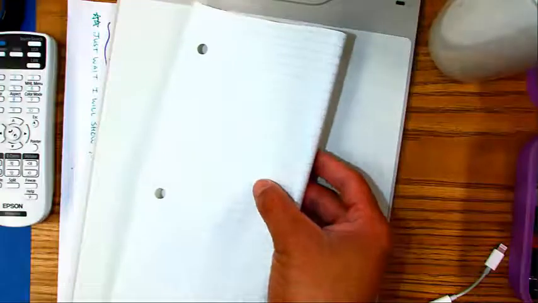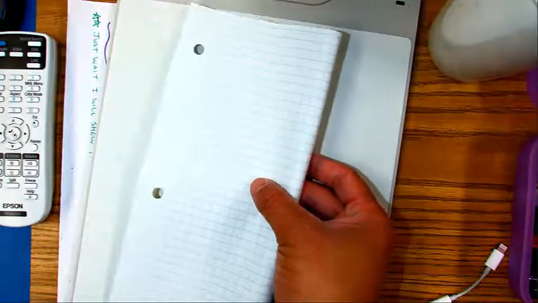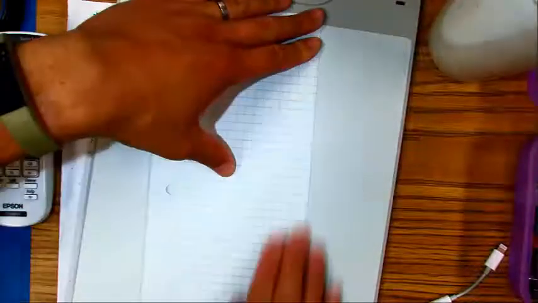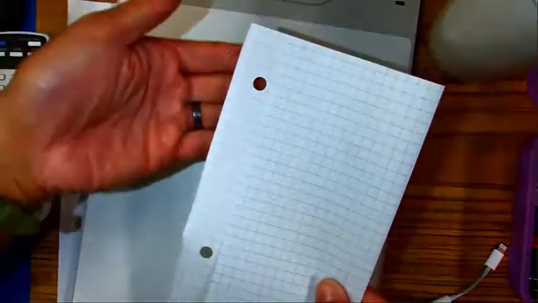Let's see if I can change the colors. So I'm only folding it to about the circles, so I can still see the circles. Does that make sense? My finger is still there, right? You can see it.